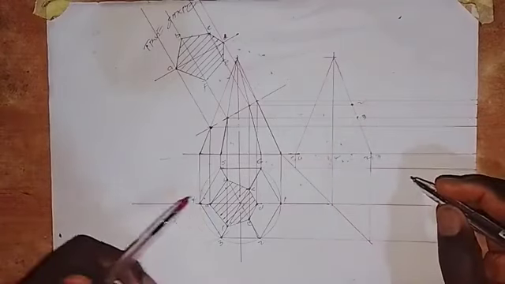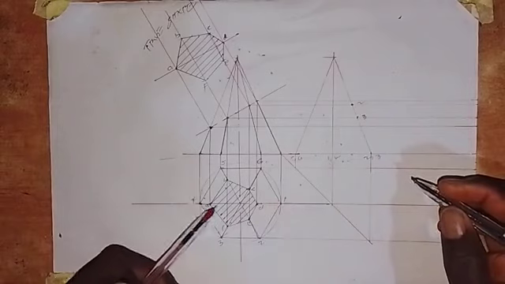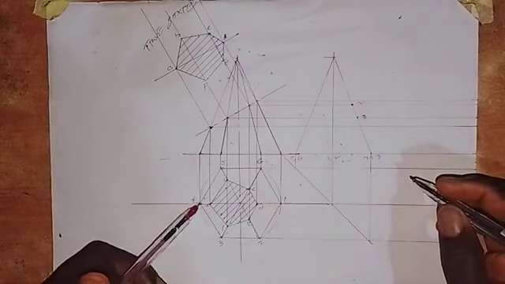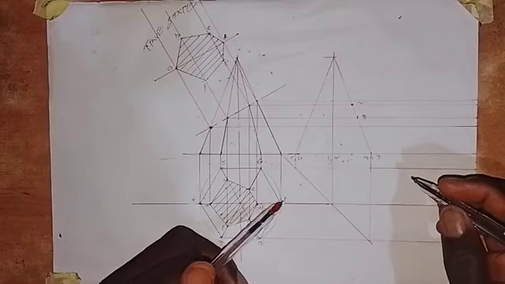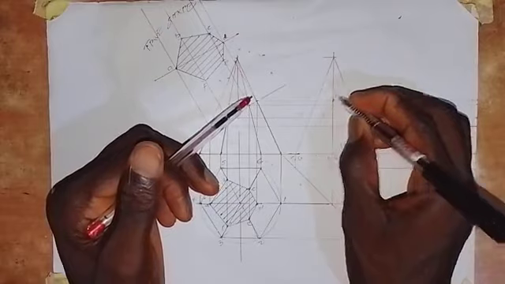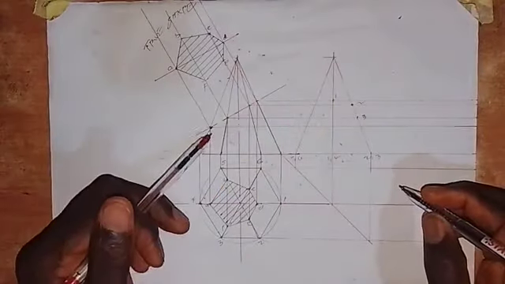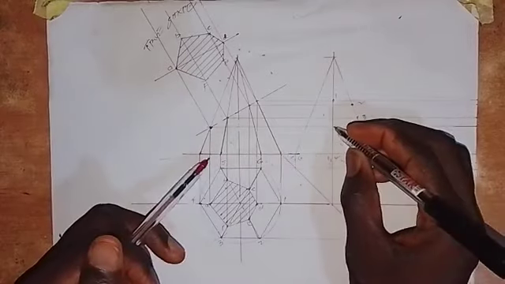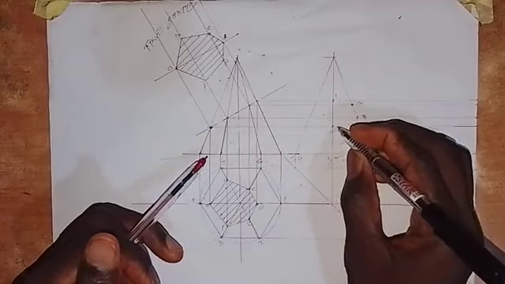Next, we come to this one, which contains 1 and 4. Where do we have 1? We have 1 along this line, so this is point 1 here. And where do we have 4? We have 4 along this line. So this is point 4 here. Here we have 4.